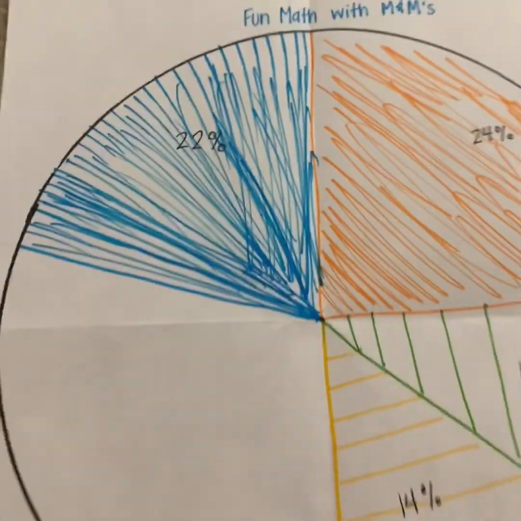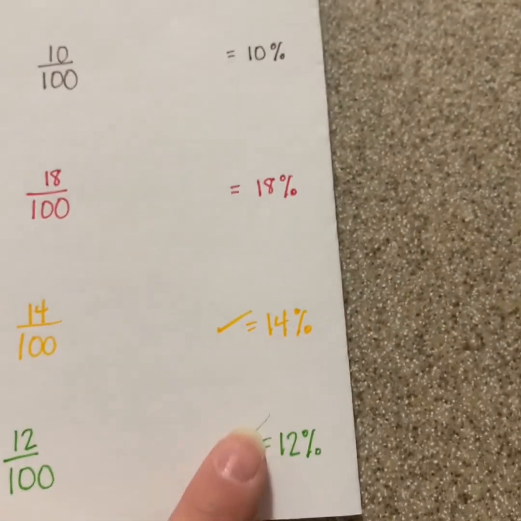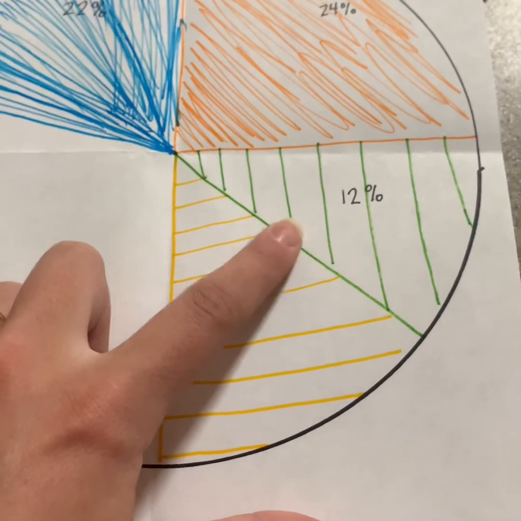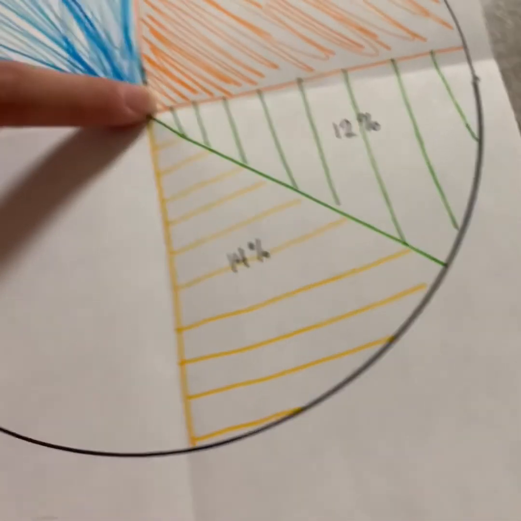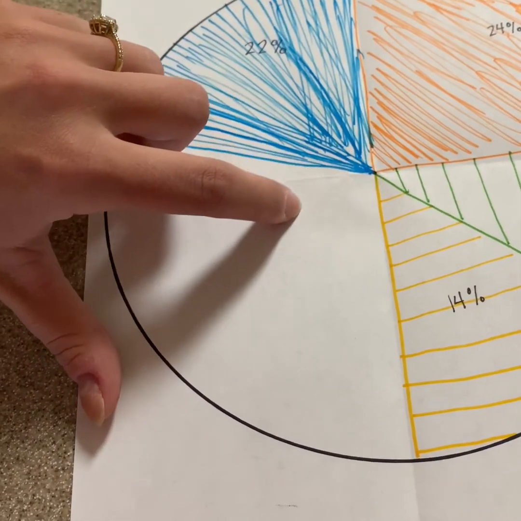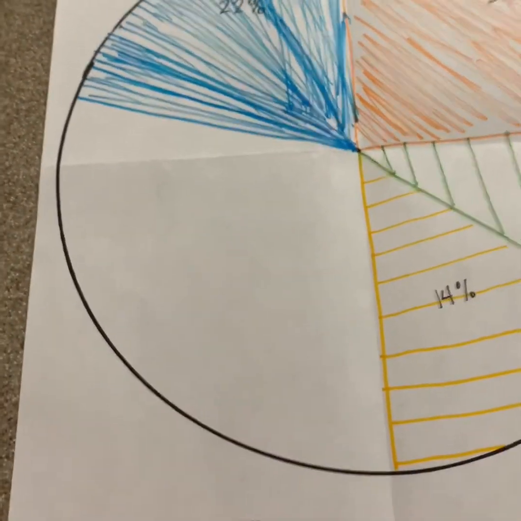So since we have 18, I've already used 14, and I know that 14 was a little more than half of that quarter of circle. So over here, I'm going to do the same with 18. I'm going to make it start at half, and I'm just going to make it a little bit larger because I know 18 is larger than 14.